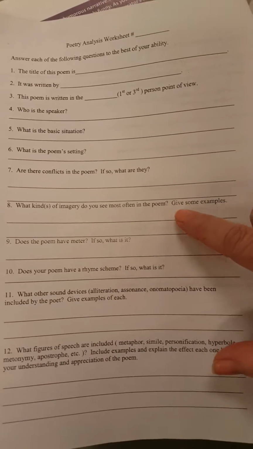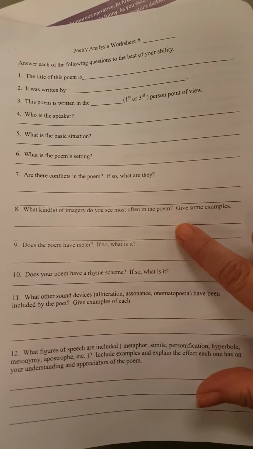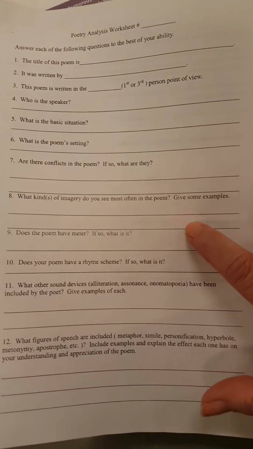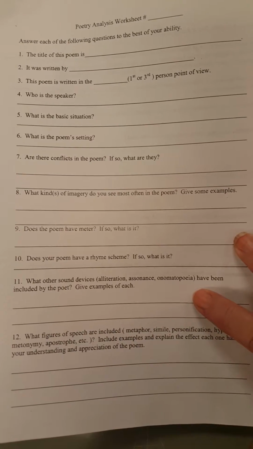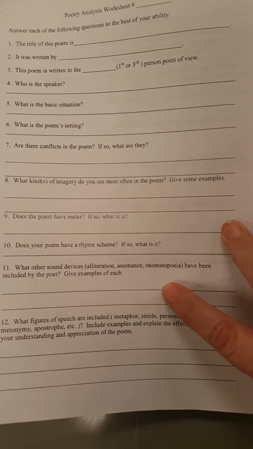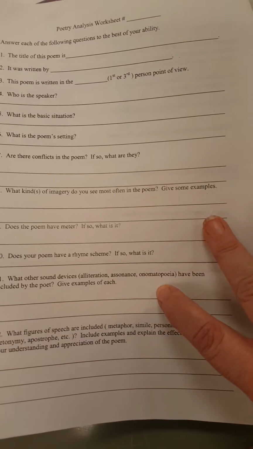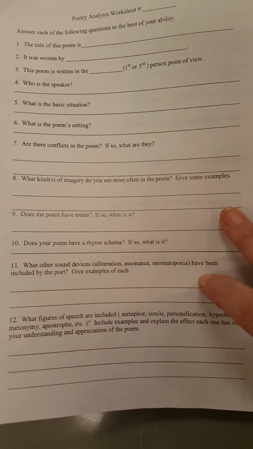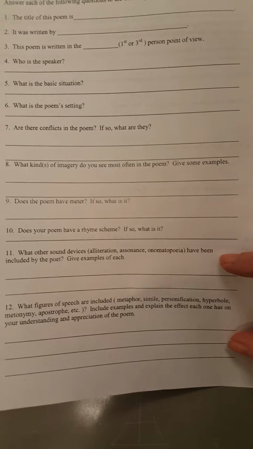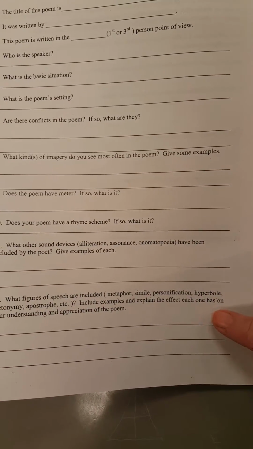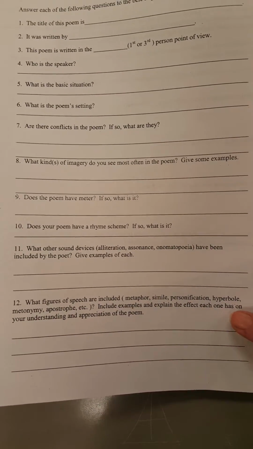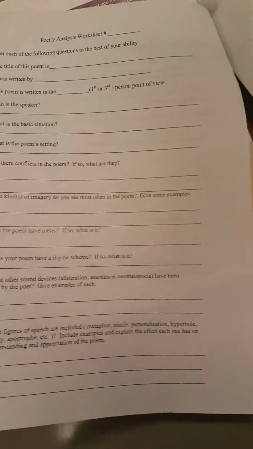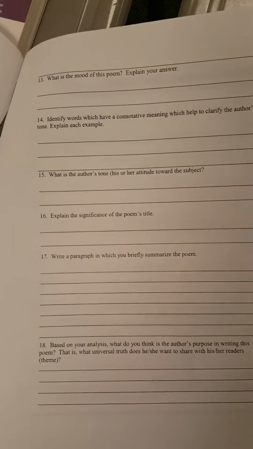I'm going further down here, just kind of skipping down. What kind of imagery do they have in the poem? Give some examples. What other sound devices did they use? For instance, alliteration, assonance, onomatopoeia. So again, we're going into our figurative language here. They're also asking for us to look at metaphor, simile, personification, hyperbole, metonymy, apostrophe. And then other questions here too.